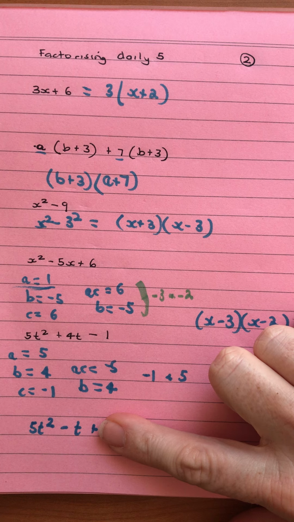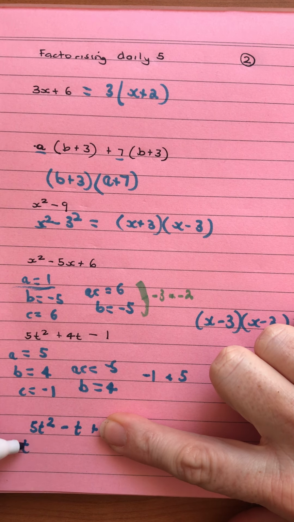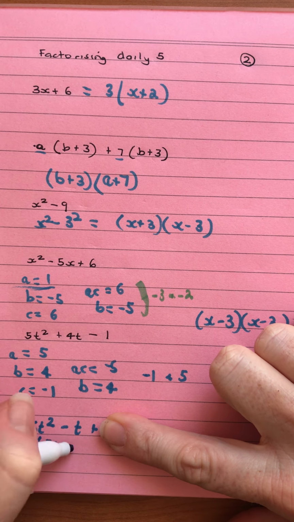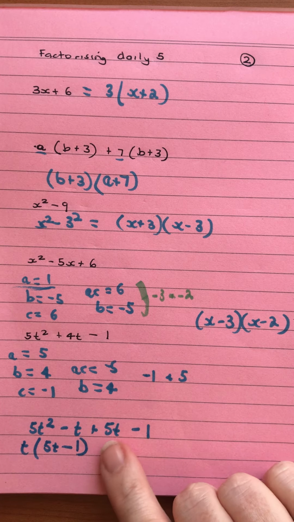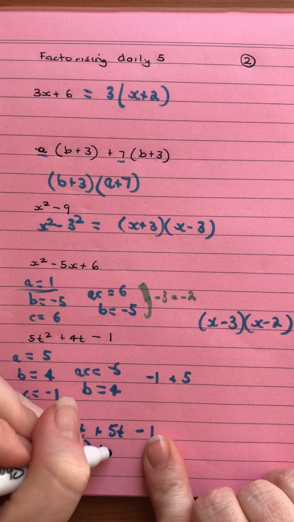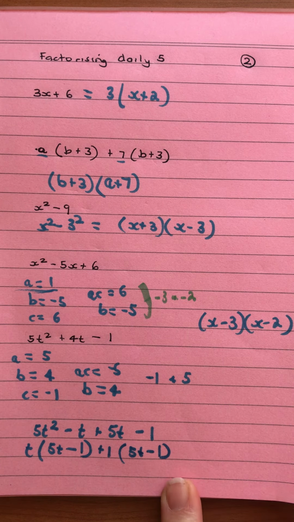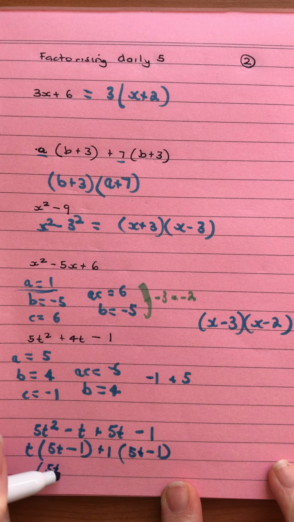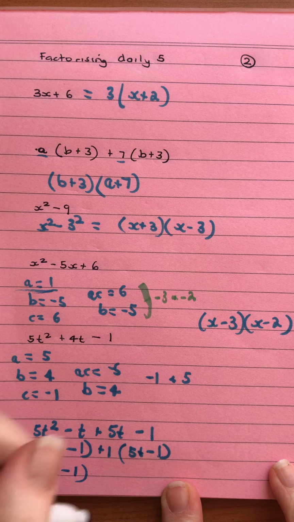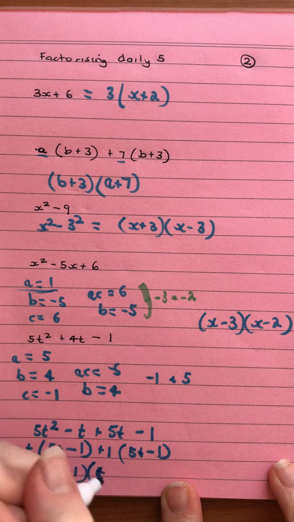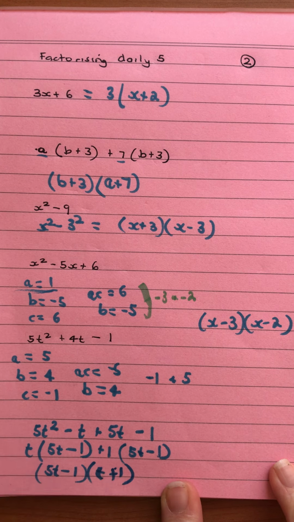Now we're going to look at the first two terms and see that there's a common factor of t. So we have 5t take away 1 there. And here we just have a common factor of 1. So we write plus 1 and we get 5t take away 1. So we have a common factor of that bracket of 5t take away 1. So just like in that second question, we take that out the front and then we put our t plus 1 in the second bracket.